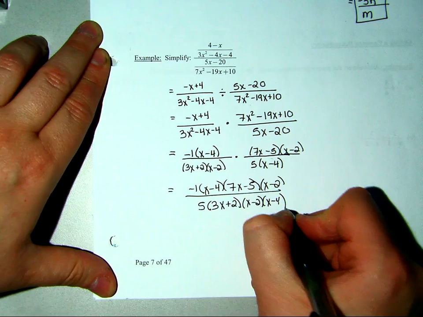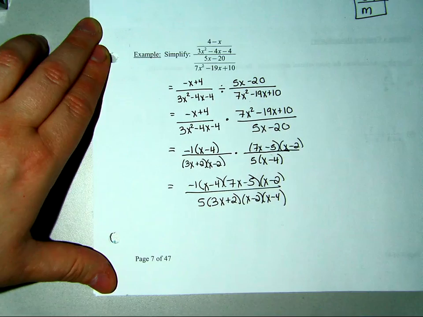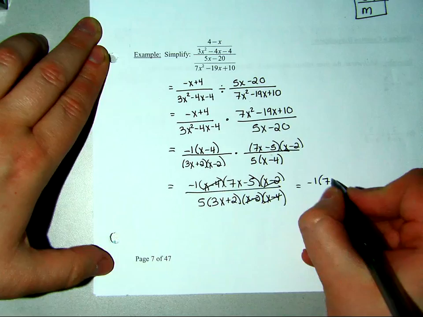Is it negative 5? You could move the negative to the bottom if you want. Inside, is it 7x minus 5 or 7x plus 5? They both need to be negative because they have to multiply to positive 10 and add to negative 19. Whoa, hold on. We only took the negative 1 out of the 4 minus x piece.